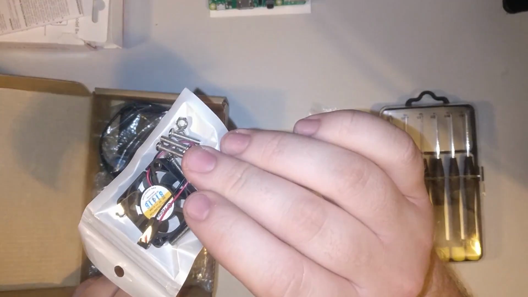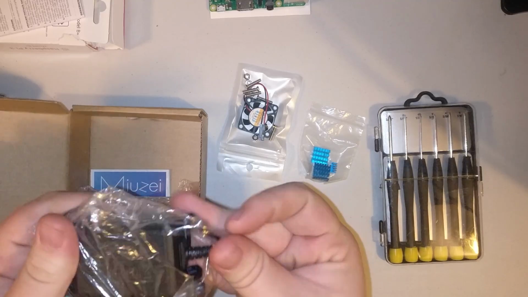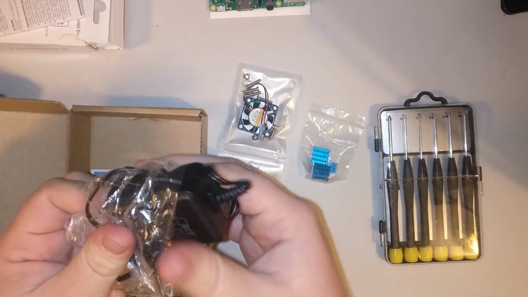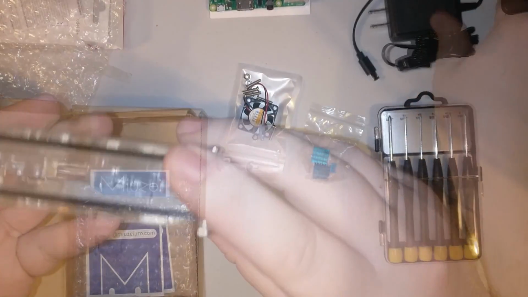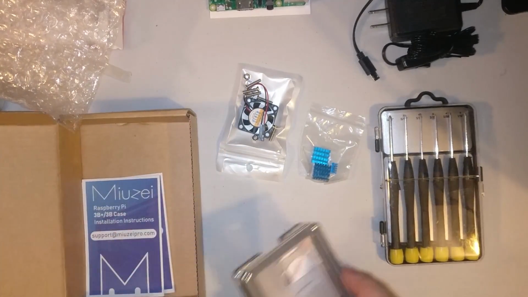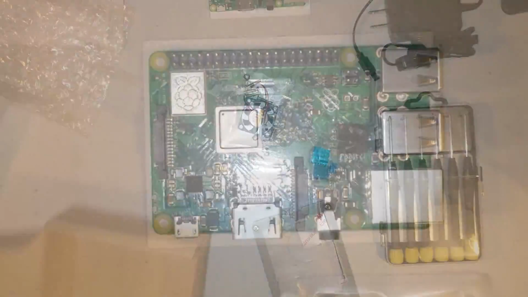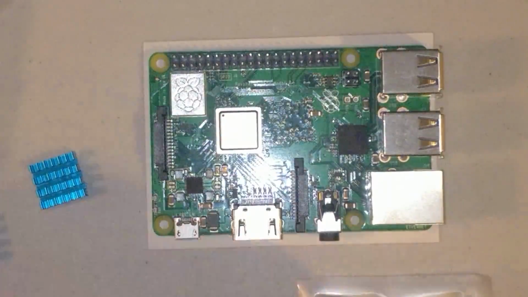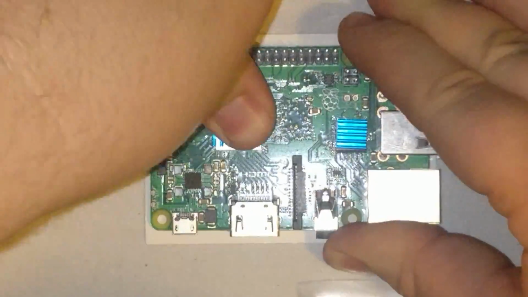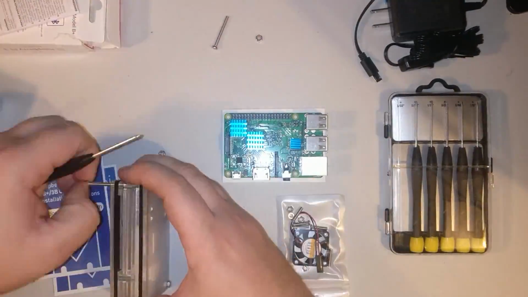And here we have the case we'll be putting the Raspberry Pi in. It comes with a couple of heat sinks, a cooling fan, and a few other items such as a power supply, so that way we can keep the Raspberry Pi protected as well as extra cool while running our KerberosSDR software image. From here we can begin assembling our Raspberry Pi 3 case in preparation for the KerberosSDR software to be loaded onto the SD card.